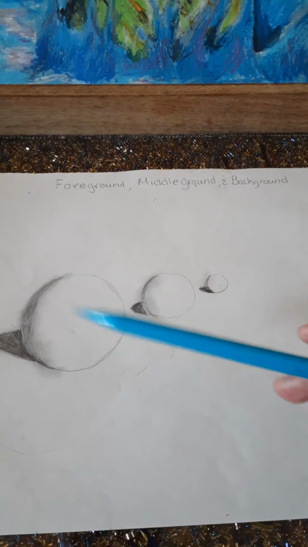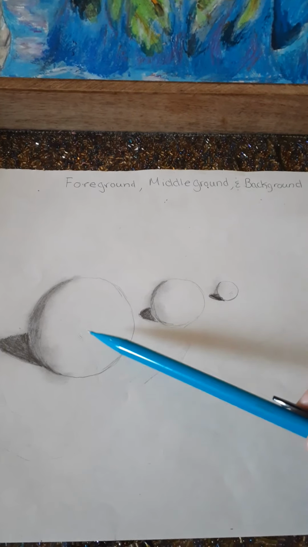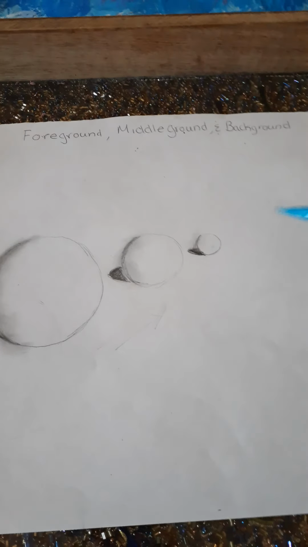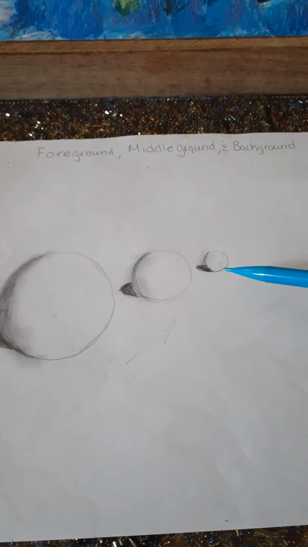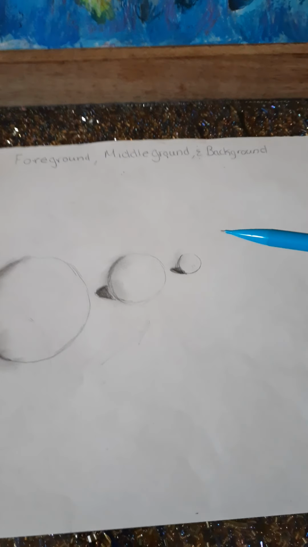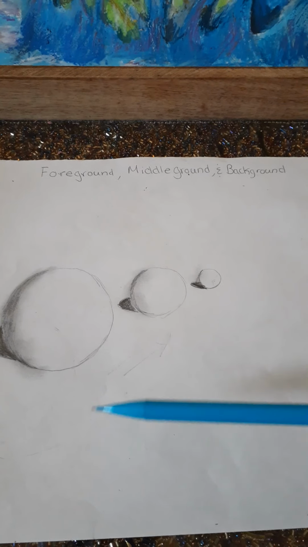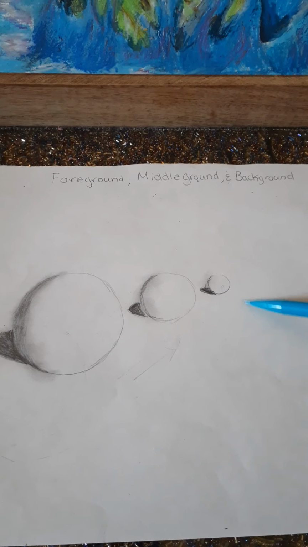So, for instance, this sphere is the biggest one and therefore is considered foreground. Now, the background, what makes this look like it's the farthest away from the other two spheres is because it's the smallest sphere. And a middle ground is just middle ground, not too big, not too small.